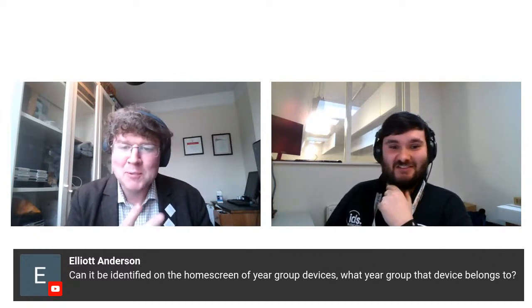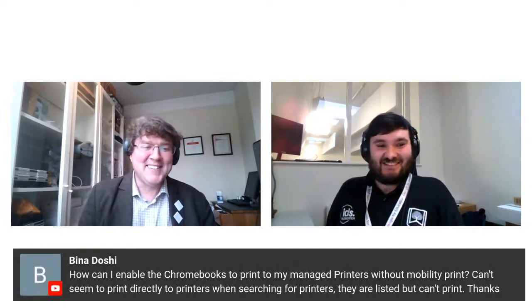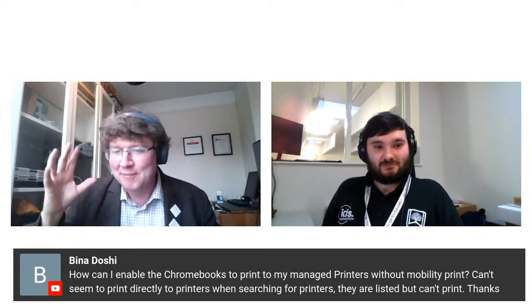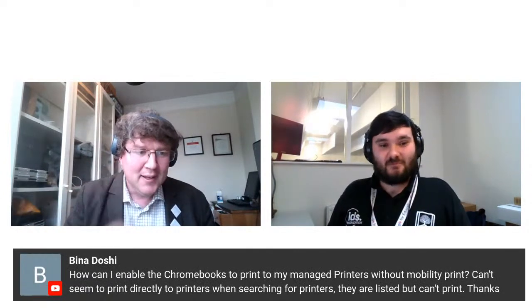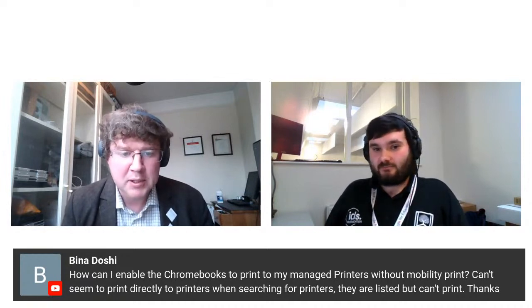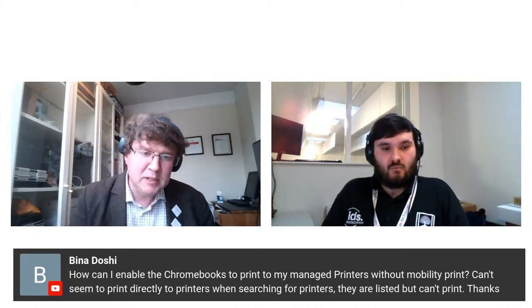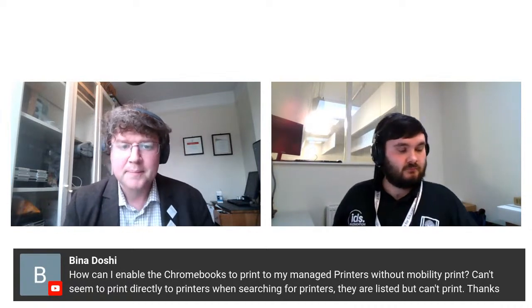Yeah. We may as well hit the big question, because I'm seeing printing questions everywhere at the moment. So let's talk about that. Various people have asked this in different guises in the doc and in the chat. How can I enable the Chromebooks to print to my managed printers without Mobility Print? Can't seem to print directly to printers. When searching for printers, they are listed but can't print.